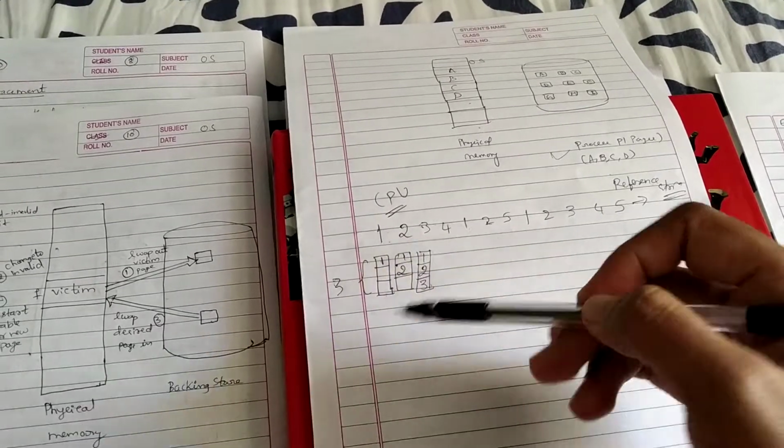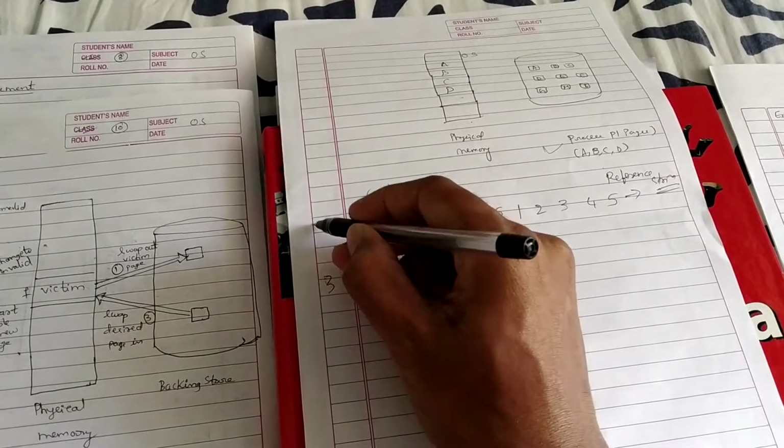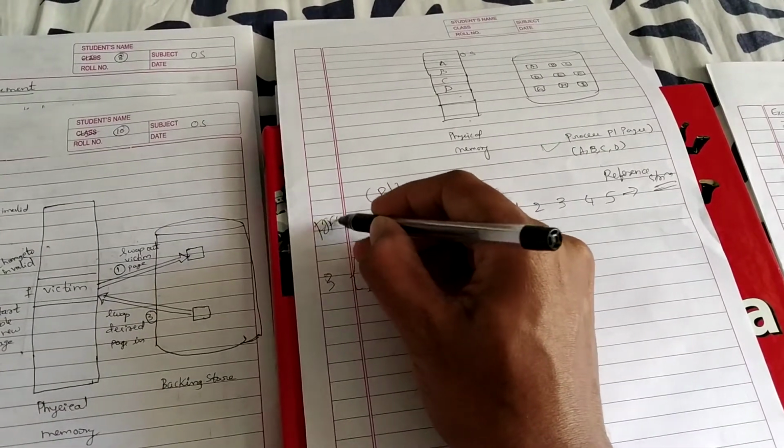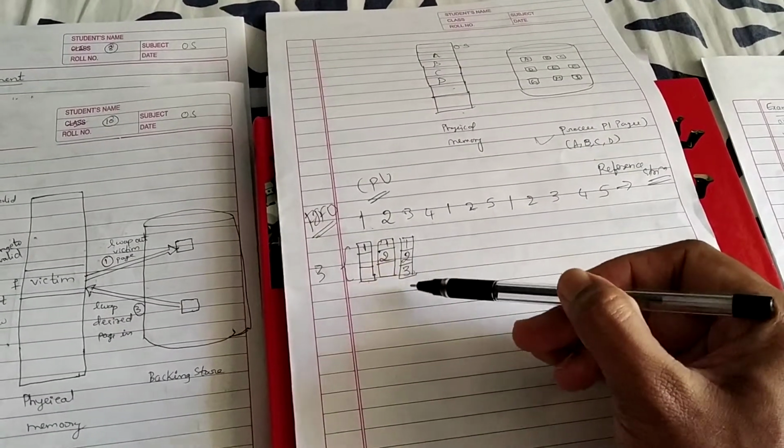I need to do page replacement. So what is the method we are going to adopt here? FIFO, first in first out replacement. So observe the main memory now.